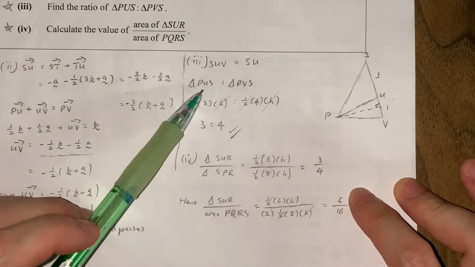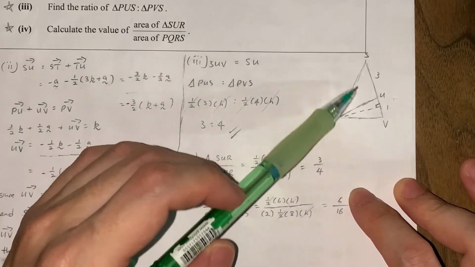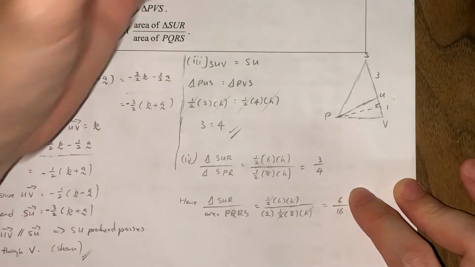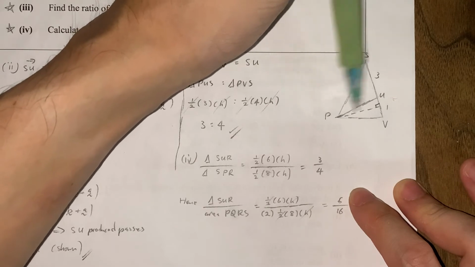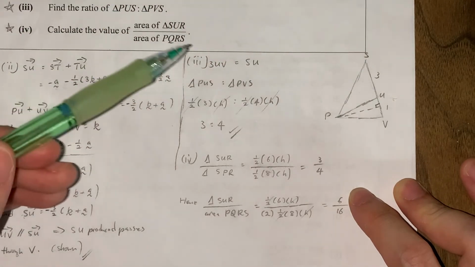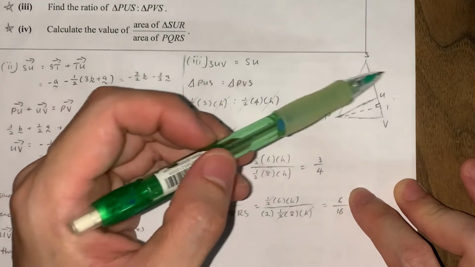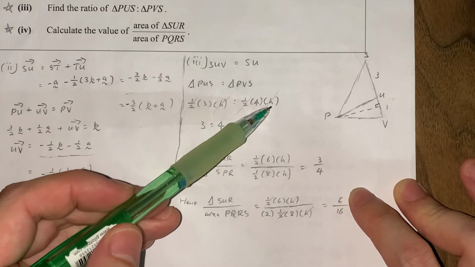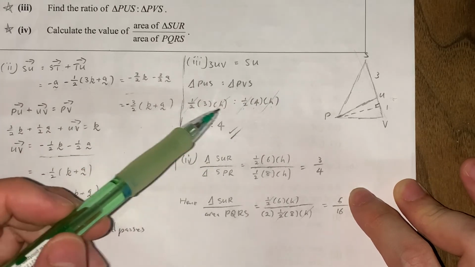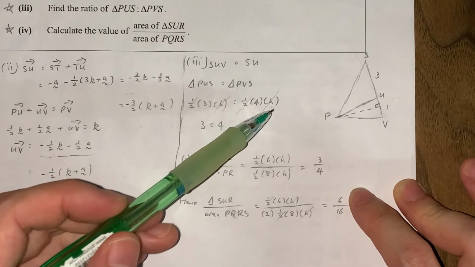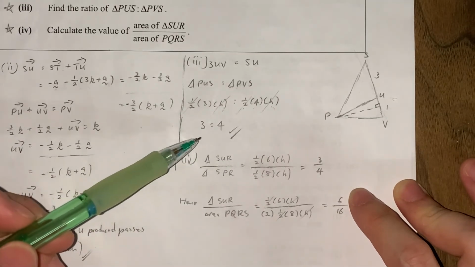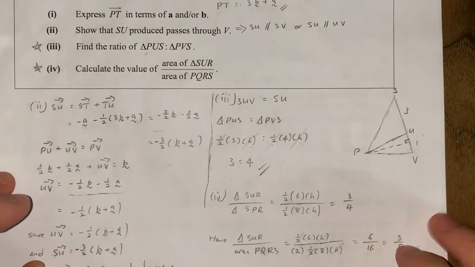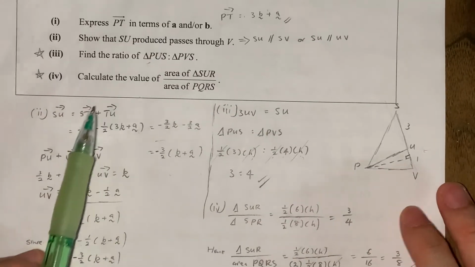So I start with this triangle, PUS, which is half base times height. So half base is 3 times the height, which is the dotted line. I don't care what the height is, because I'm going to cancel it later. And then I want PVS, the bigger one, so it's half base 4 times height. So you see that the half cancels, H cancels. The only thing left is 3:4. So that is the ratio of the triangles' areas.